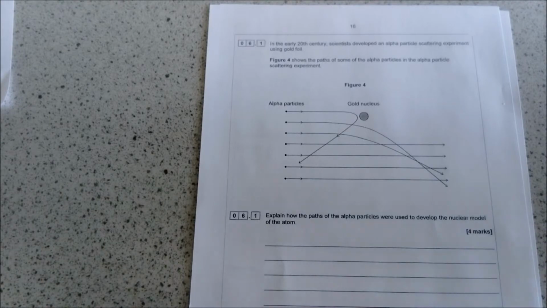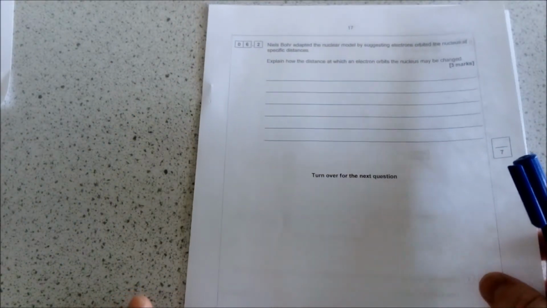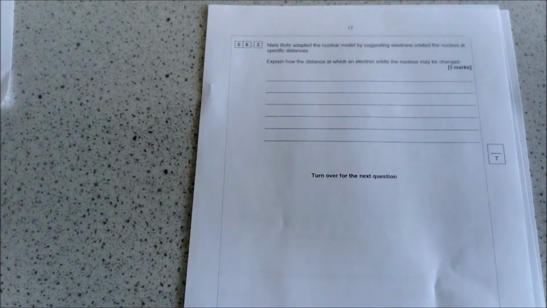Right, the second part of the question states that Niels Bohr adapted his nuclear model by suggesting electrons orbited the nucleus at specific distances. Explain how the distance at which an electron orbits the nucleus may be changed.